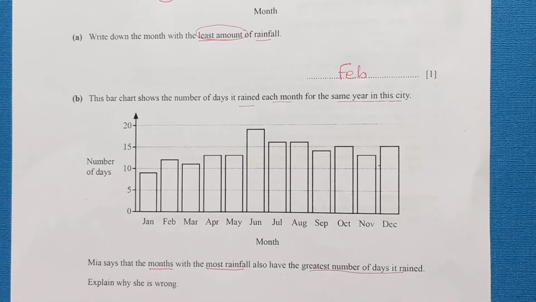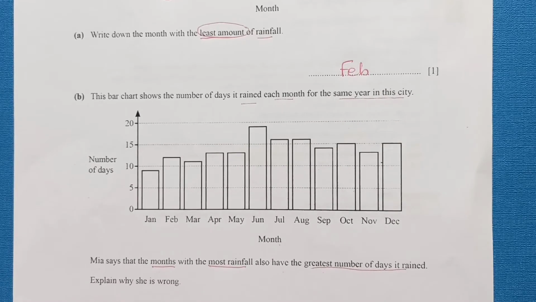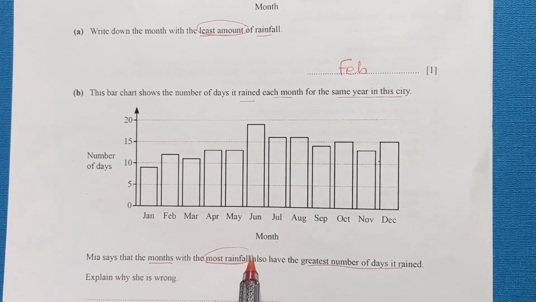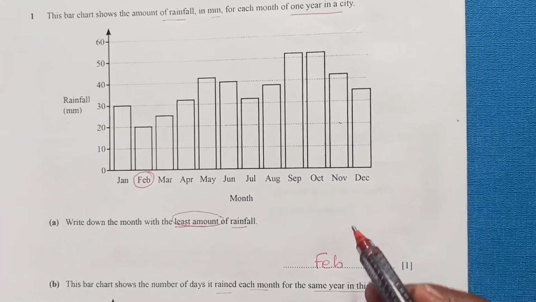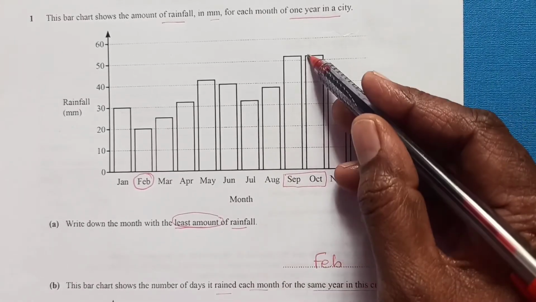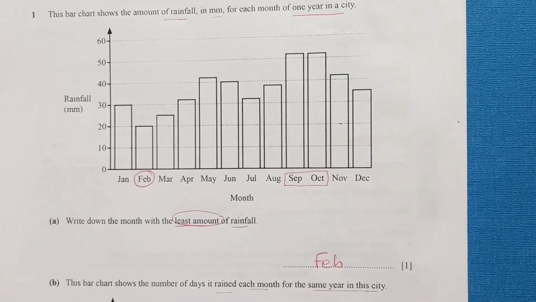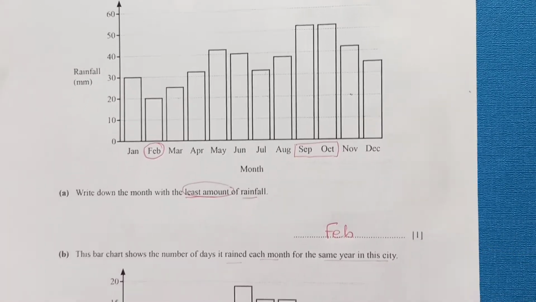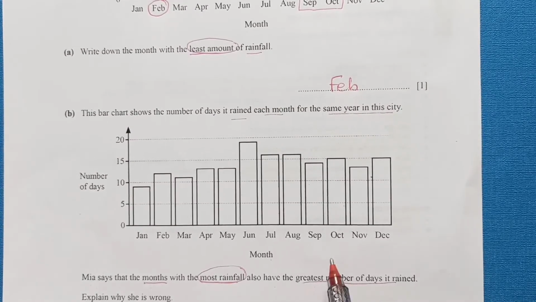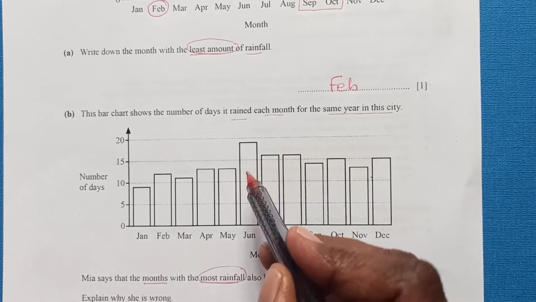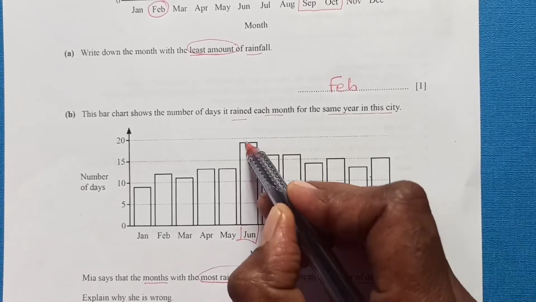For that we have to compare both the graphs. The most rainfall is in the months of September and October, so these bars are higher. Now we see whether they also have the most number of days. This is September and October here, but we have a bar which is higher than that, it is June.